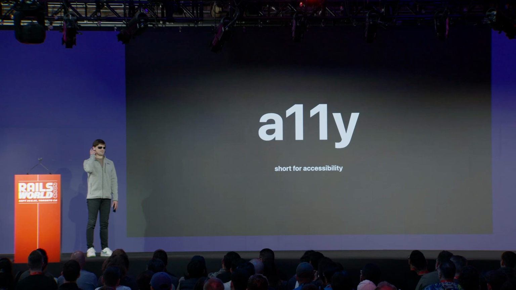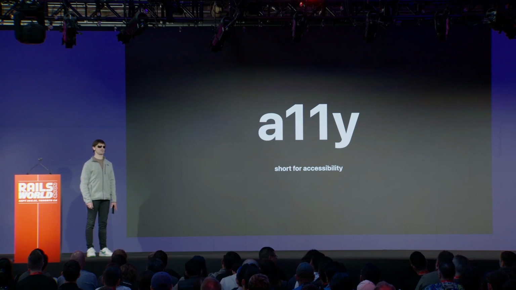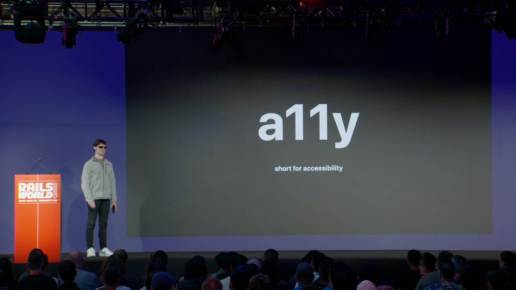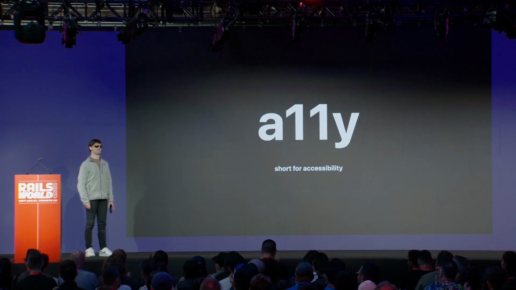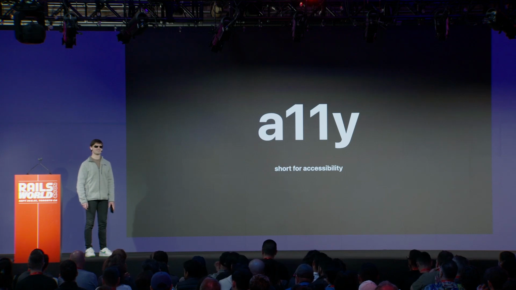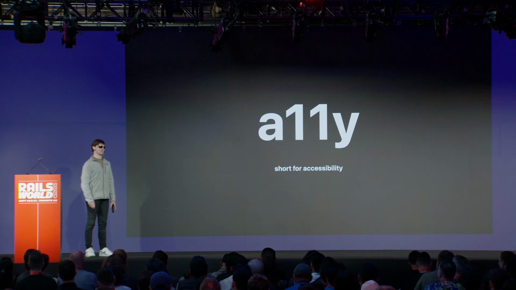So then I learned to make better websites and started getting better at programming. And at 18, I got into the university, finished my degree, and started creating my own projects. And so now I'm here working at 37 Signals. That's incredible. So none of this would have been possible without accessibility.